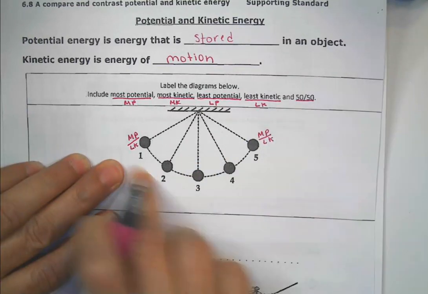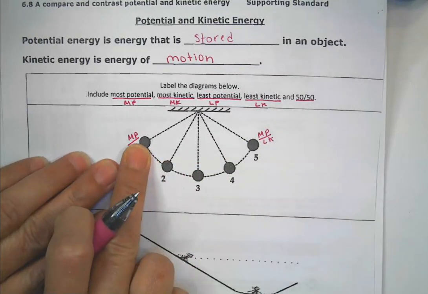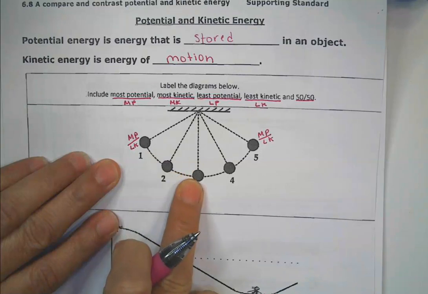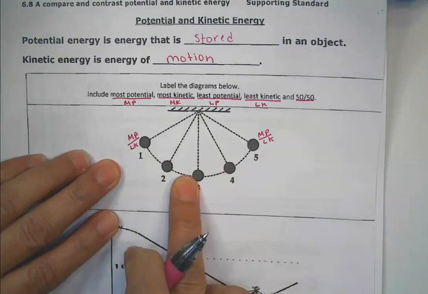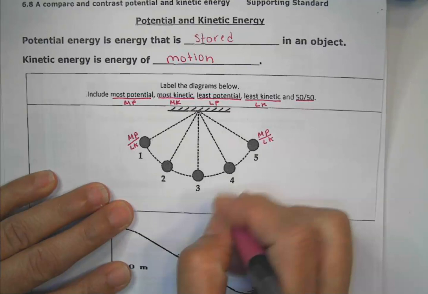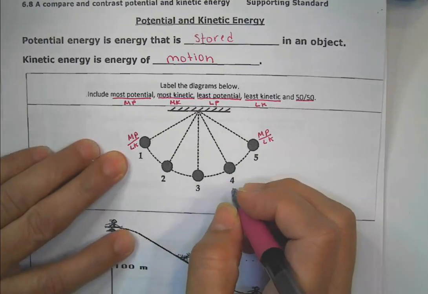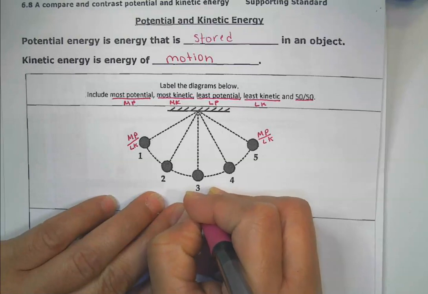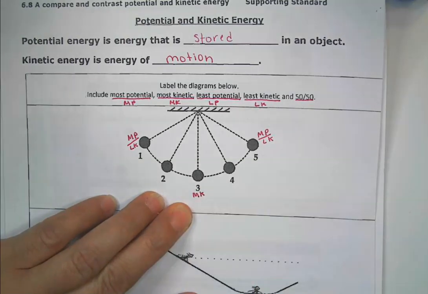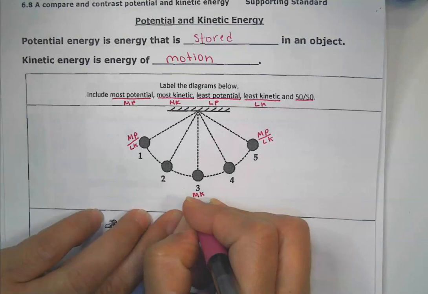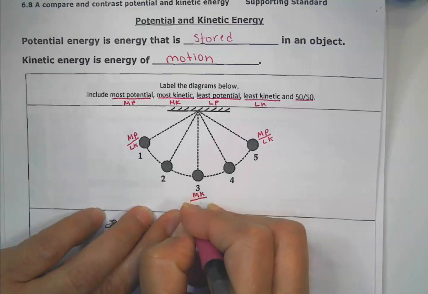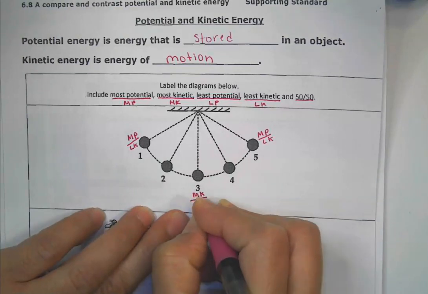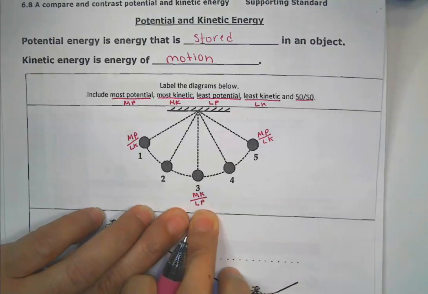And then right here, as I'm going towards the bottom, just before I hit the ground or before I leave the bottom section, that's going to be my greatest kinetic, or my most kinetic. So then this is going to be where I have the most kinetic energy, the most energy of motion, and my least potential. Least potential, most kinetic.